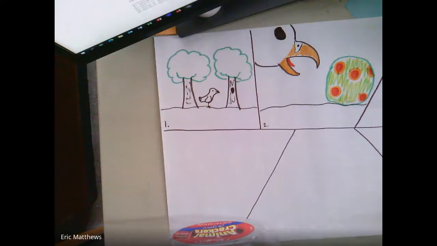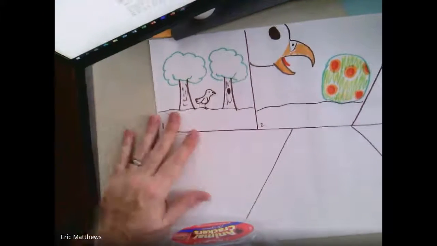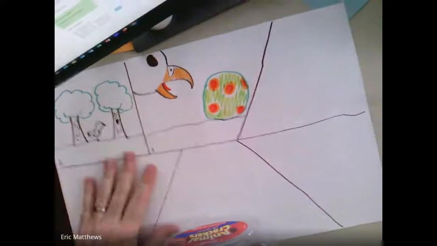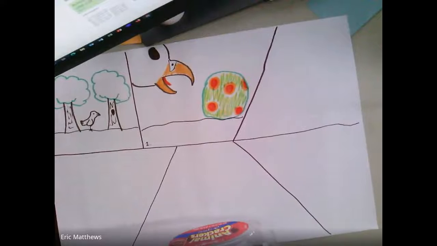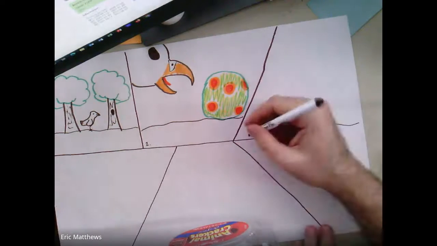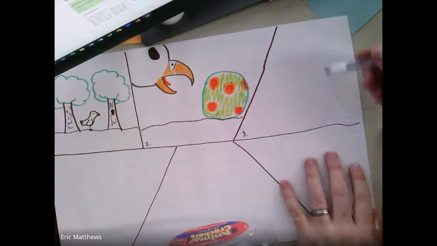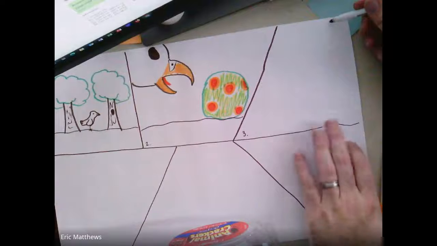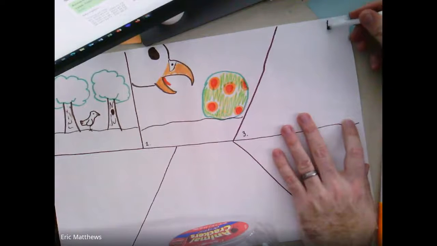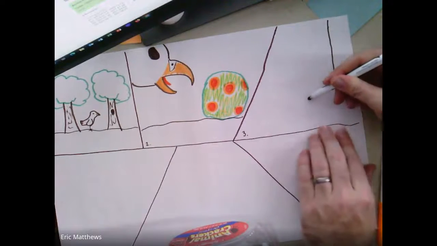Moving on then to picture number 3, which is event number 2. All right, so this is the big stomping feet. So this is where he gets the clawed hands. So now I want to draw this great big stomping foot thing.